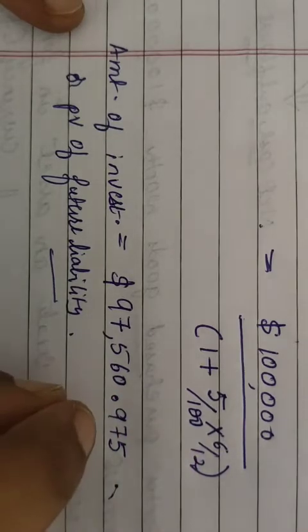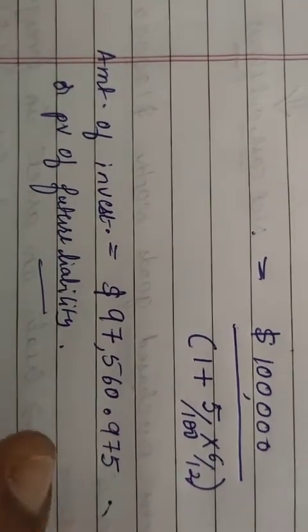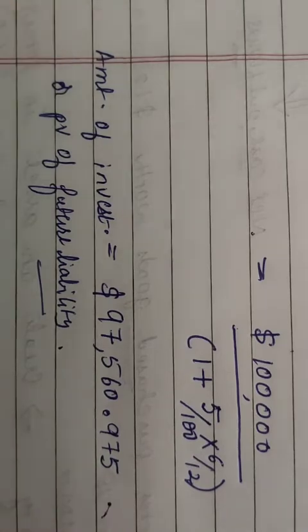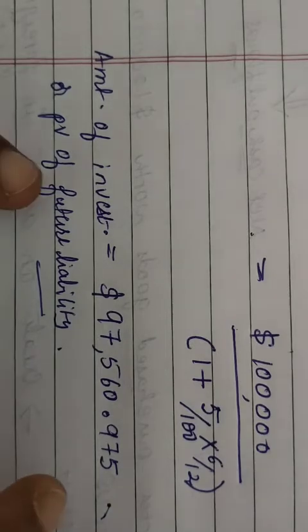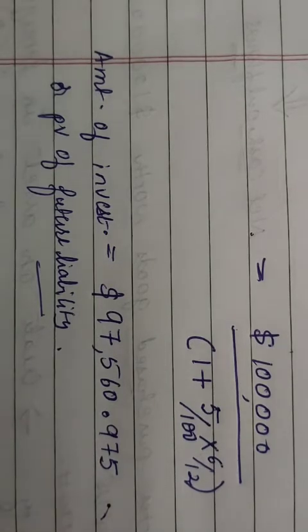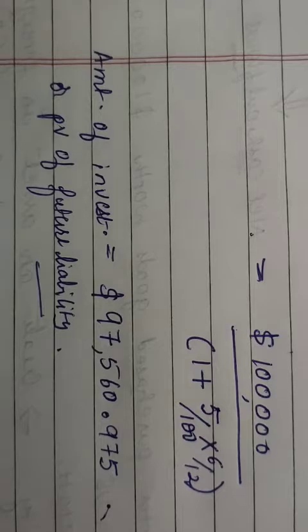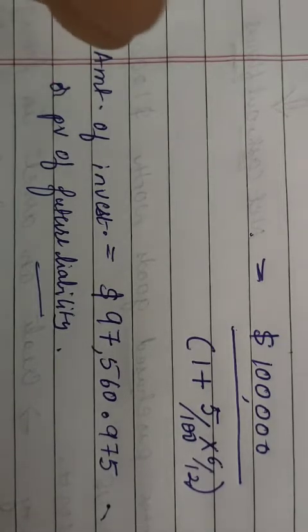Under the money market hedging strategy, if you have a liability, you have to create the asset, you have to deposit money in foreign currency. Now you are clear about the amount of investment, how much amount you have to invest. That is $97,560. Do you have this much of dollars with you?